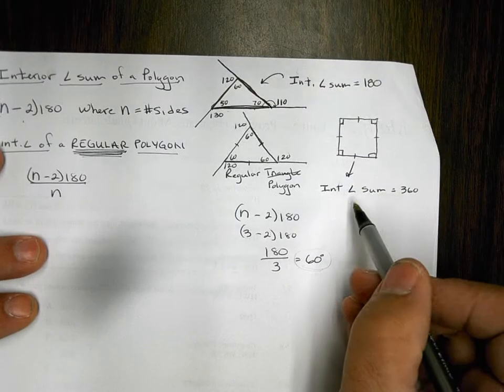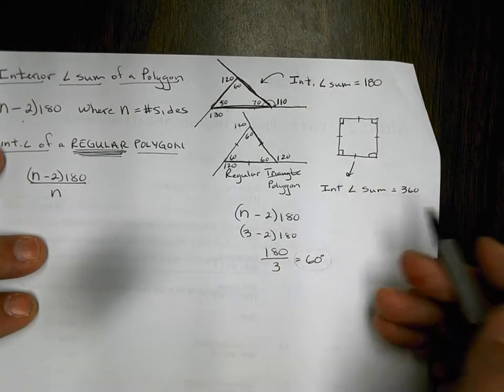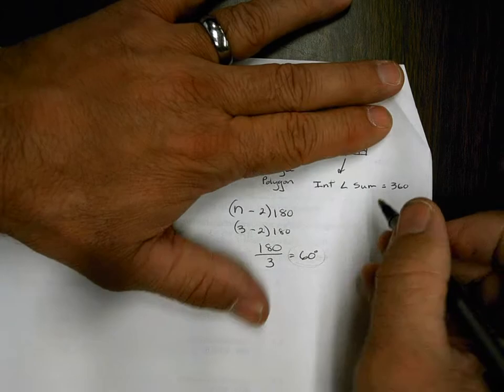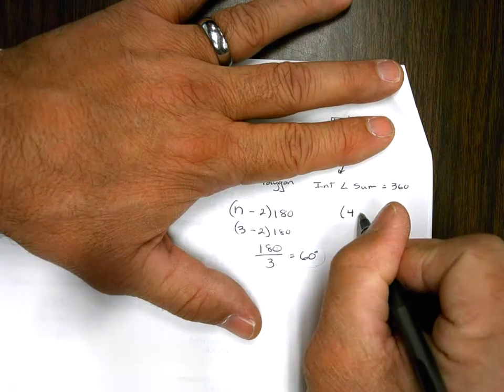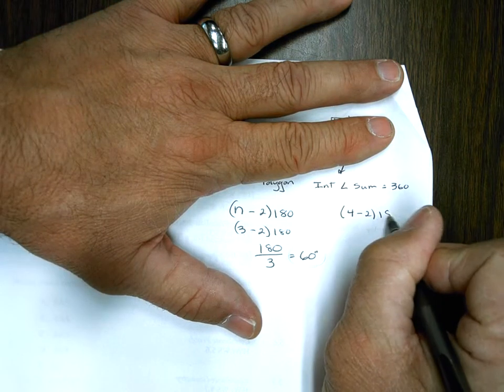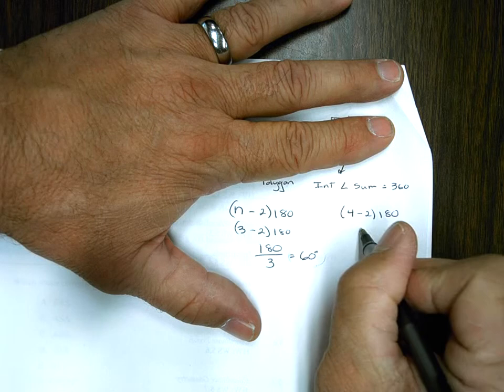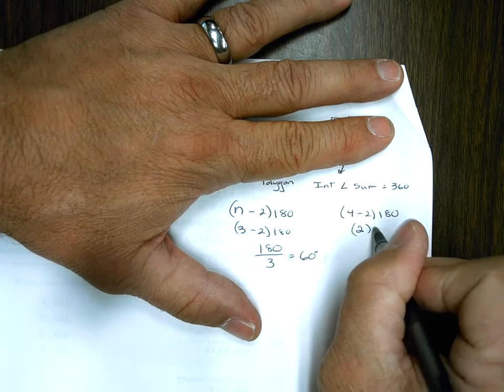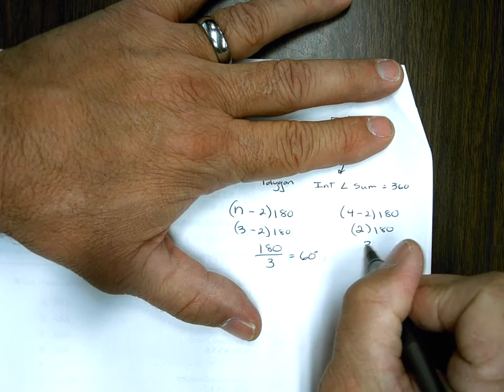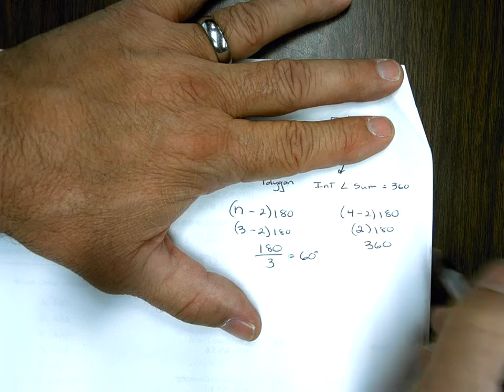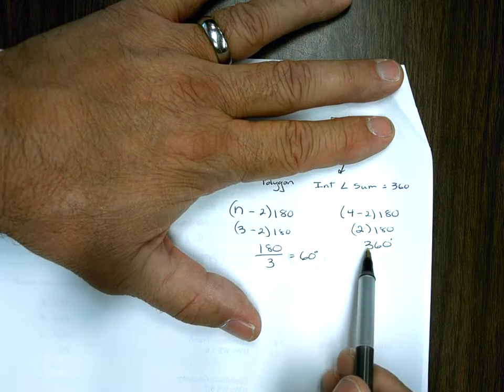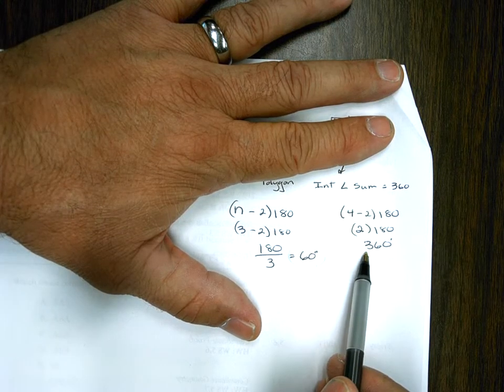So to find the sum of the interior angles of any quadrilateral, we simply go 4 minus 2 times 180, which means 2 times 180, which means it's equal to 360 degrees. That's how we find the sum of the interior angles of any polygon.